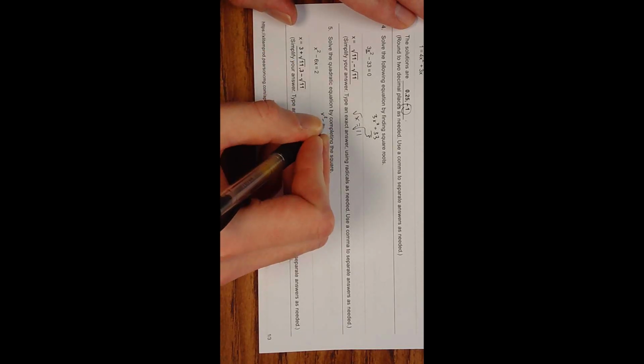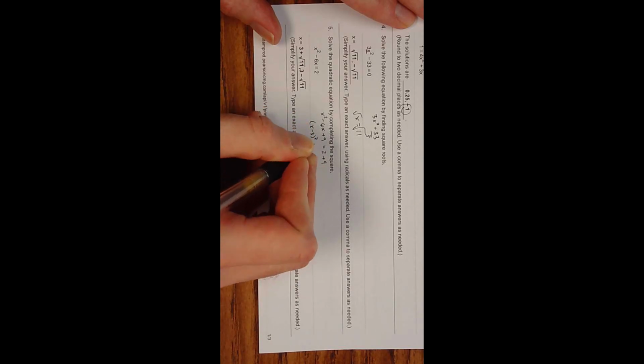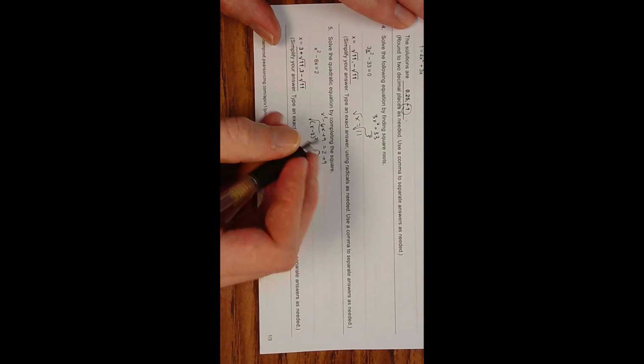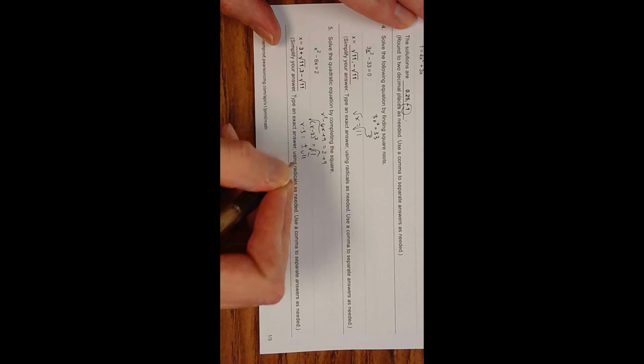Completing the square here, I'm going to leave that 2 on the right side because that's not what I want anyway. But what I do want is half of 6 squared, so 9. So I'm going to add 9 to both sides. Now this is going to give me x minus 3 squared equals 11. When I square root, I would have x minus 3 equals plus or minus radical 11. When I bring that 3 over, it becomes a positive 3 when I add it over. So that's where the 3 plus radical 11 is coming from.